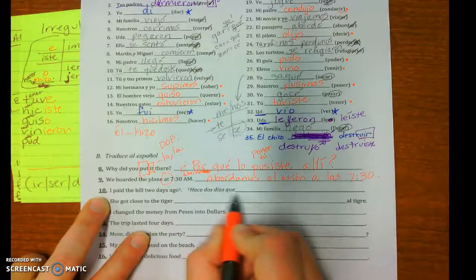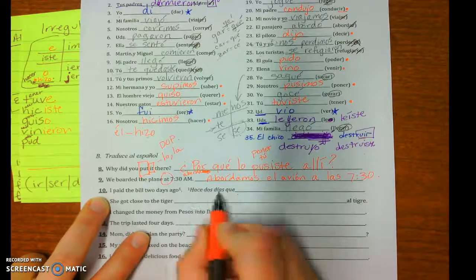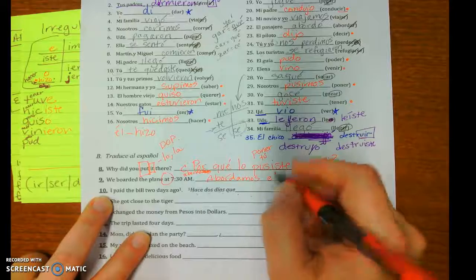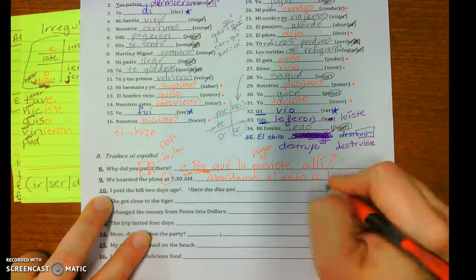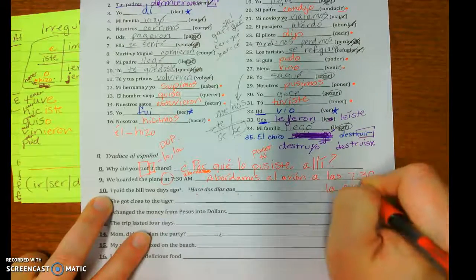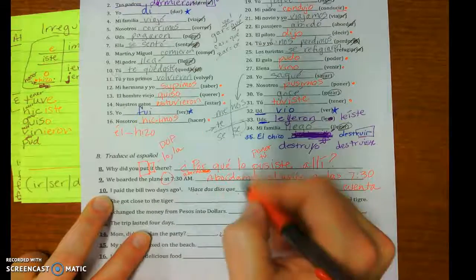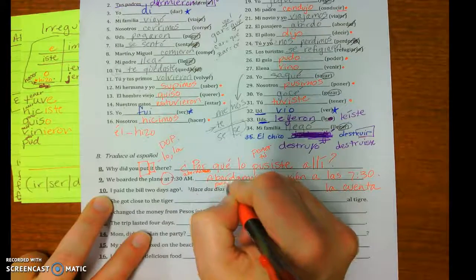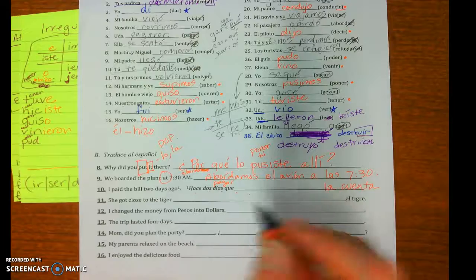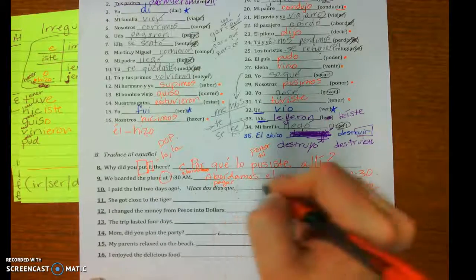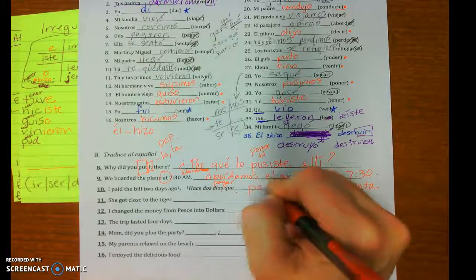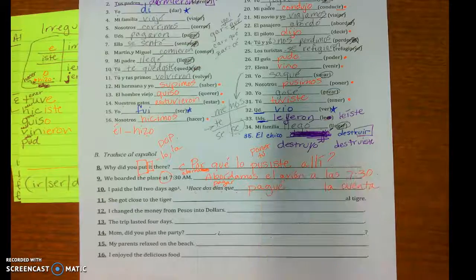I paid the bill 2 days ago. So hace 2 días que, that means 2 days ago. And then I'm just going to say I paid the bill. And la cuenta is the bill. So really I just need to know how to say pagar in the yo form. And it is a car to gar and zar verb, so it's going to be que, pagué.